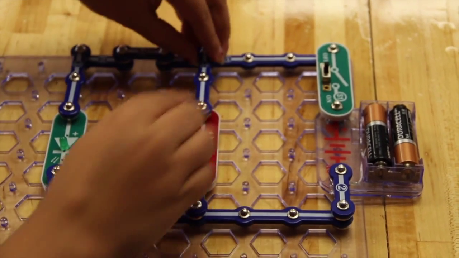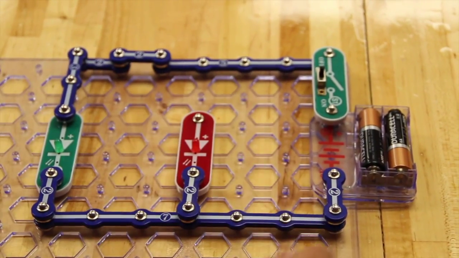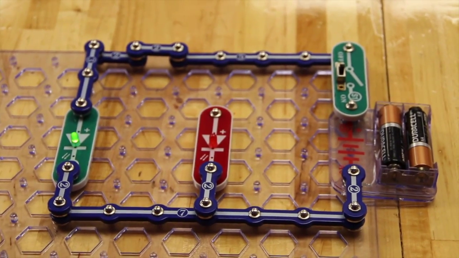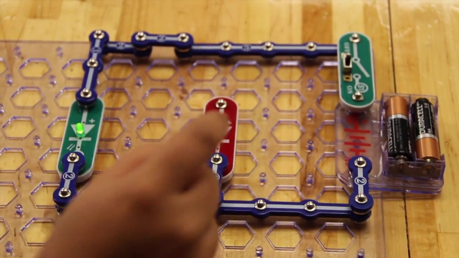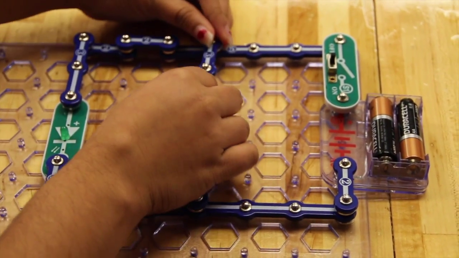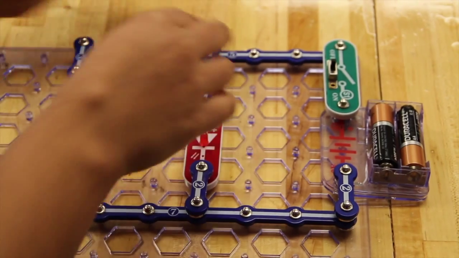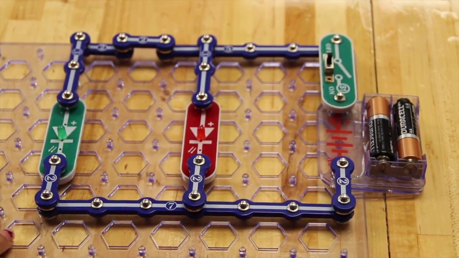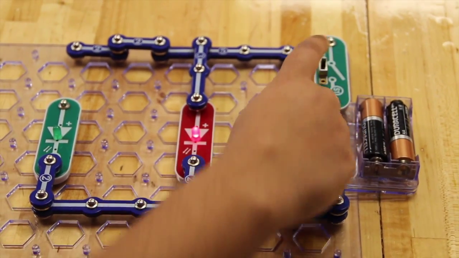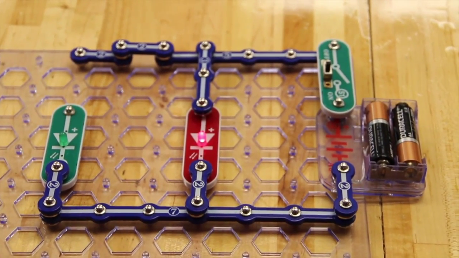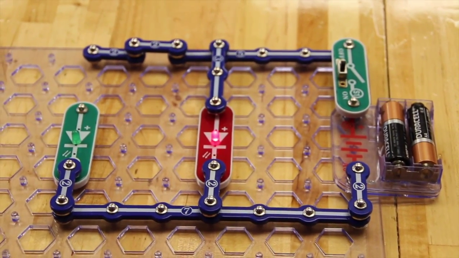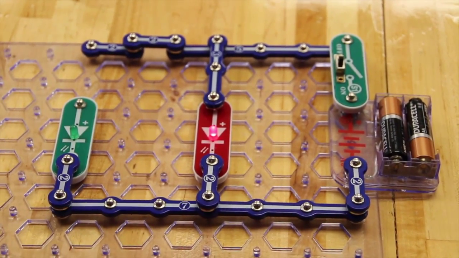And now we're going to remove section 1. And then turn it on. So you can see that the green LED is on while the red LED is not on. So now to replace the section, and now we're going to remove section 2 and see what happens here. This time the green LED turned off and the red LED stayed on.